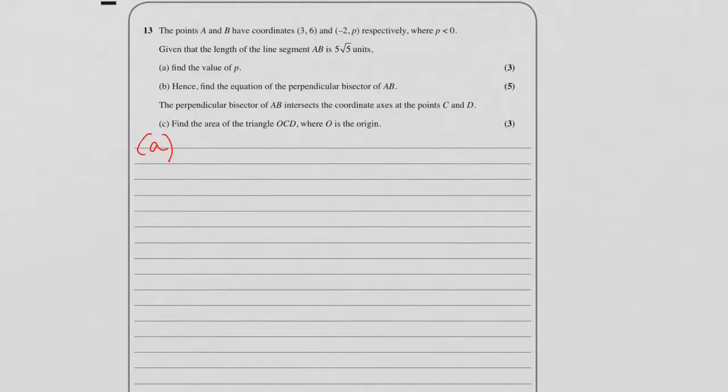Okay, well, we've been given 2 coordinates here, and they've also given us the distance. We know how to work out the distance. It's just Pythagoras. So we've got a coordinate here, A, which is 3, 6. B is minus 2, p. So I'm going to start off by just using the formula for Pythagoras' theorem.